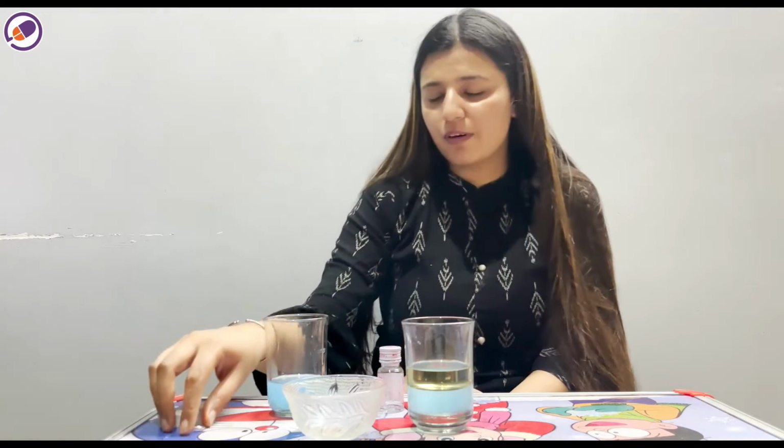So glycerine, being the heaviest liquid out of all these 3, has settled down at the bottom of the glass. On top of it, we have water, and above the water we have oil. So the denser the liquid will be, the lower it will go in the glass. So glycerine, being more dense than water and oil, will settle down at the bottom. Oil, which is lighter than water and less dense than water, will float on top of it, and water will remain in the center.